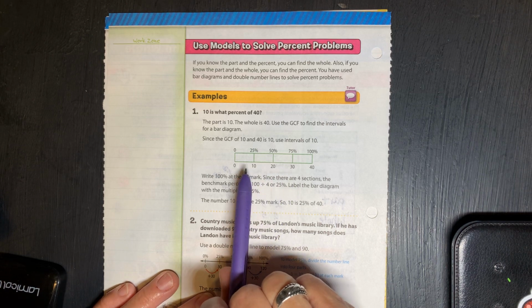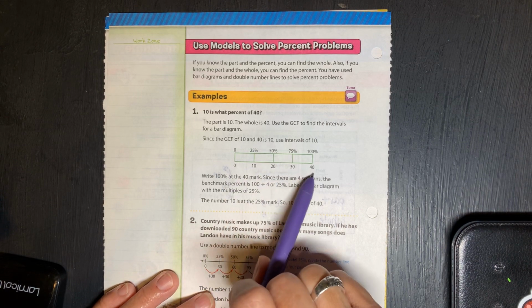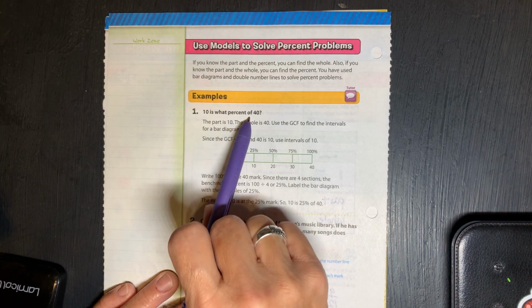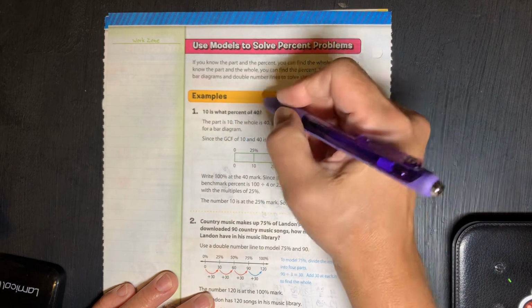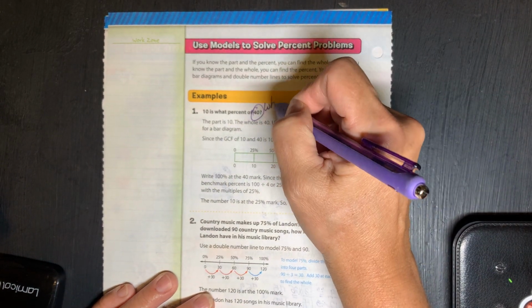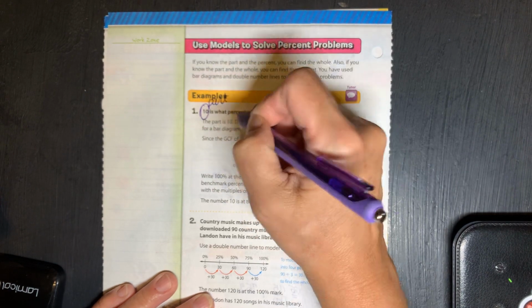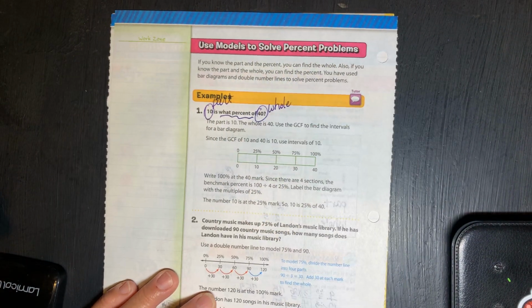We looked at benchmark percents, and to divide whatever that whole number is into equal parts. So here it says 10 is what percent of 40? 40 would be your whole. Okay, 10 is your part, and percent we don't know.